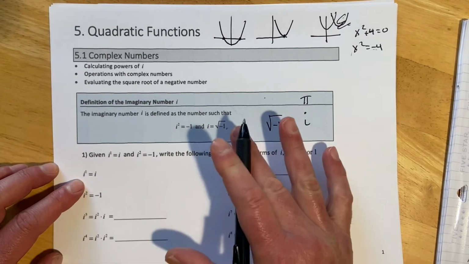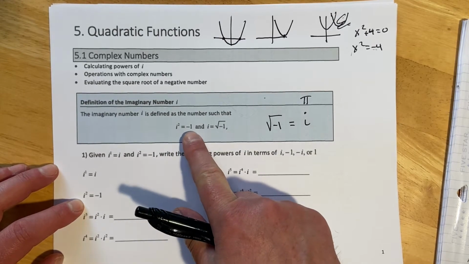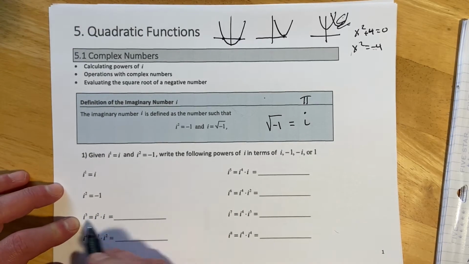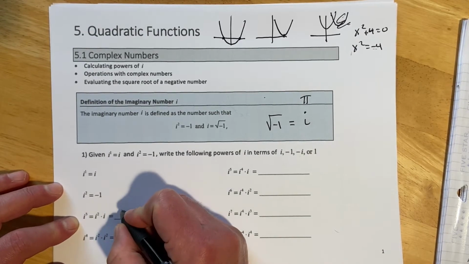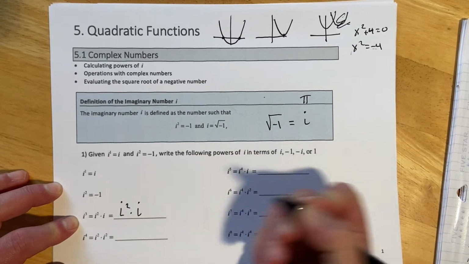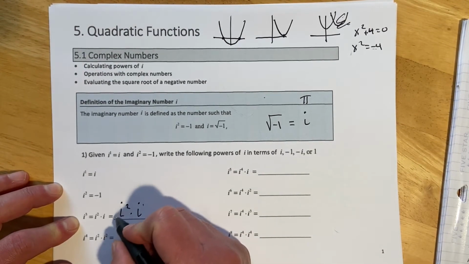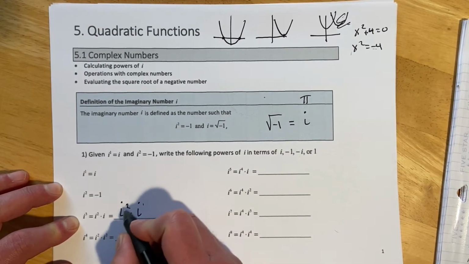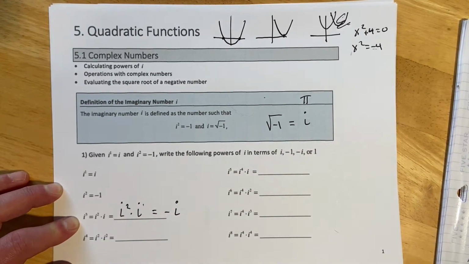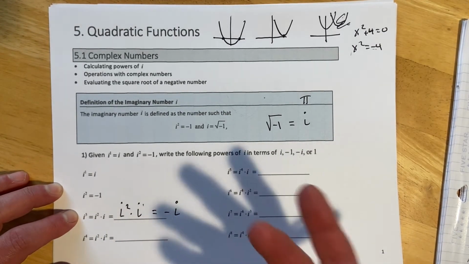i to the first, that's i, right? Same thing. i to the second, right here, i squared is -1. So those are our two definitions. So if I want to think about i to the third, I'm going to write this next part a little bit bigger so hopefully you can see it. i to the third is the same thing as i squared times i, because we would add our exponents, so that'd be i cubed. So i squared is -1, so -1 times i means this is the same thing as -i. So what we're doing is reducing i cubed to something simpler, which is -i.